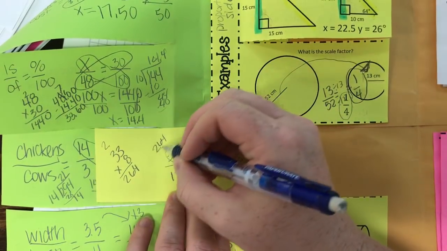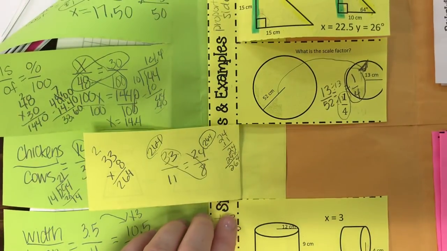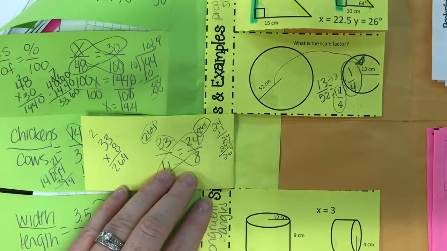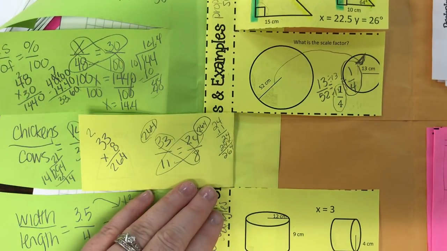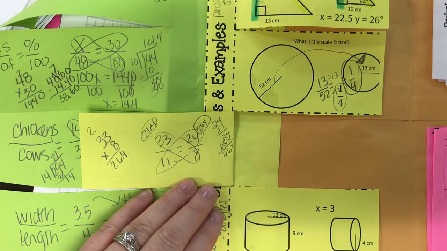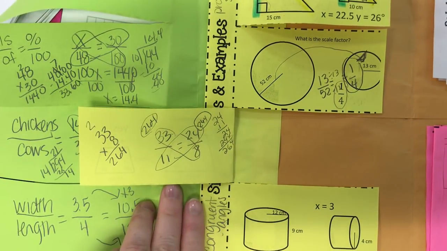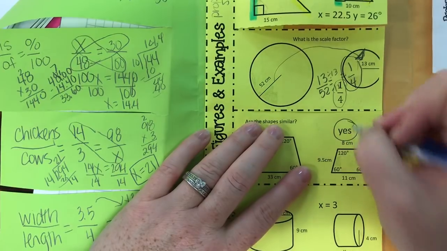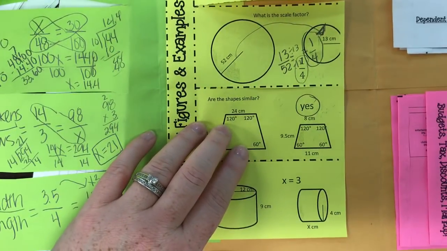So those numbers are equal, right? So that means it is proportional. Okay, so we're going to say yes.